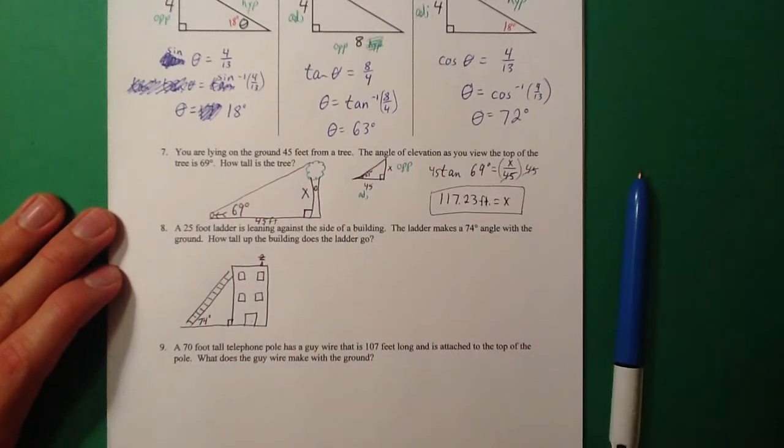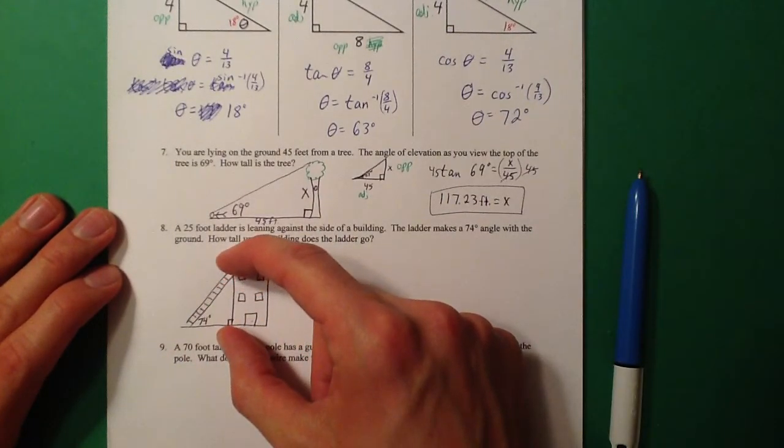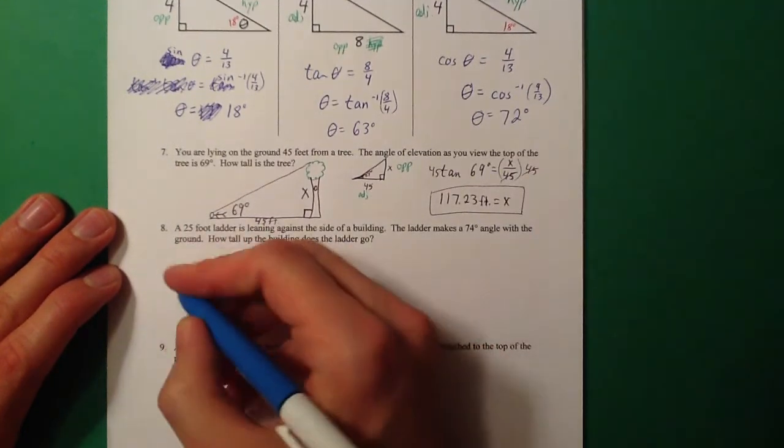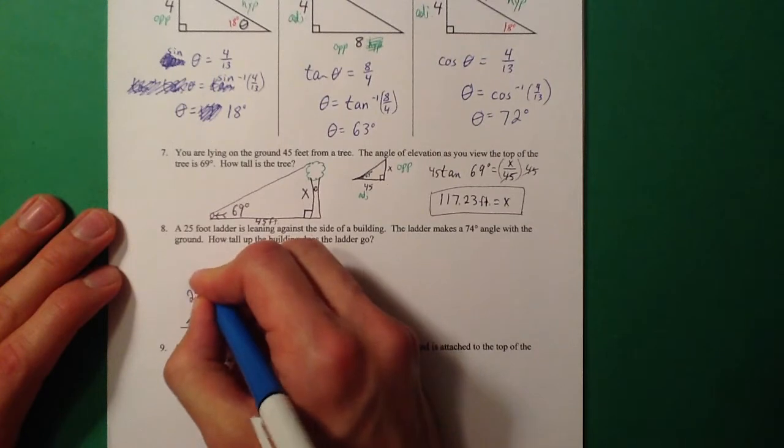I'm going to ask a series of dumb questions. Is that 25? No, that's not the ladder. Is that 25? No, that's not the ladder. Clearly this is 25, and it is 25 feet.